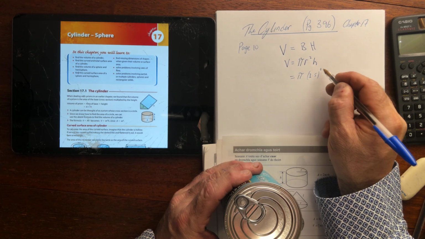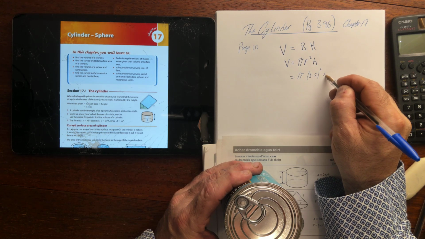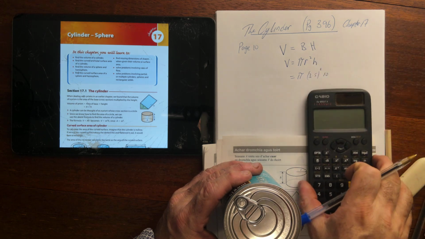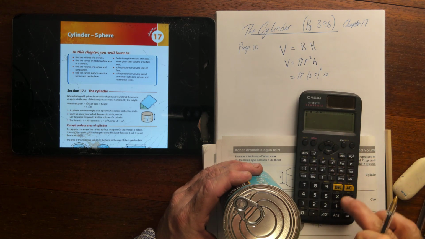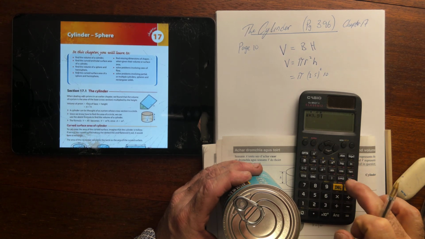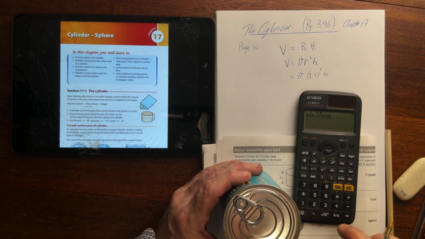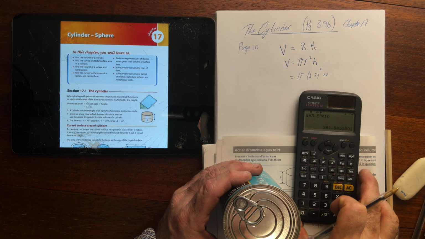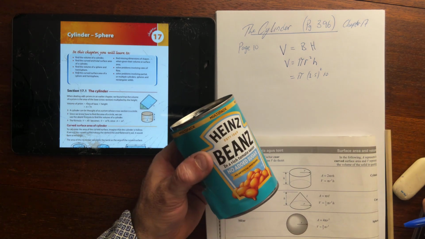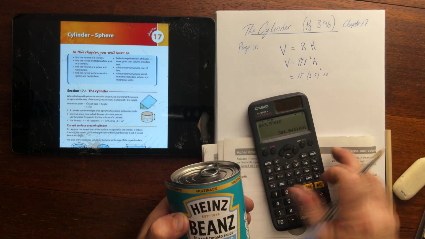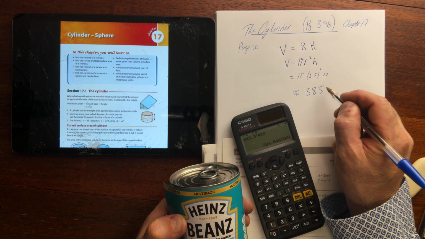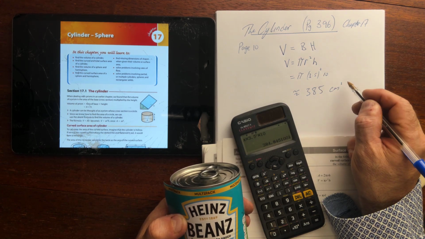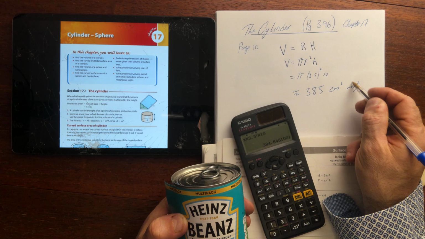Shift pi multiplied by 3.5 squared multiplied by 10, which is around 384 cubic centimeters, approximately 385 if I round up, centimeters cubed, or milliliters, because it's the same thing.